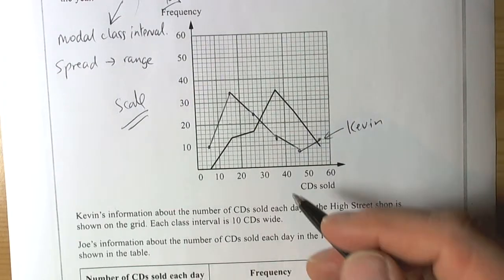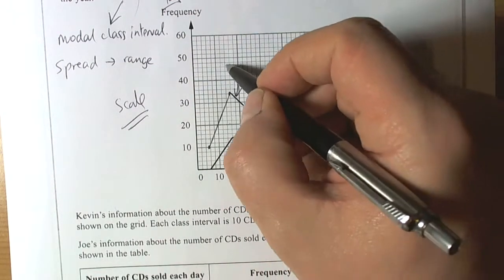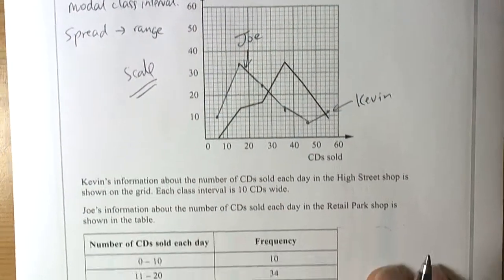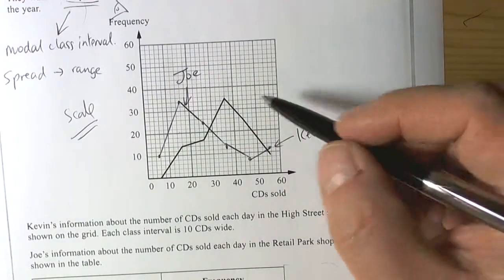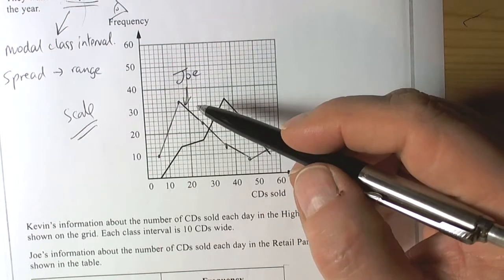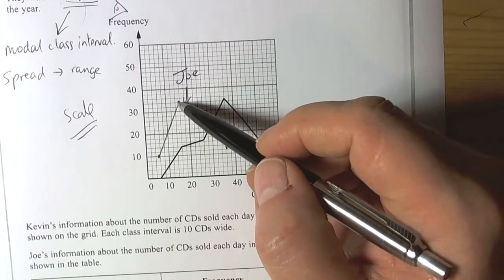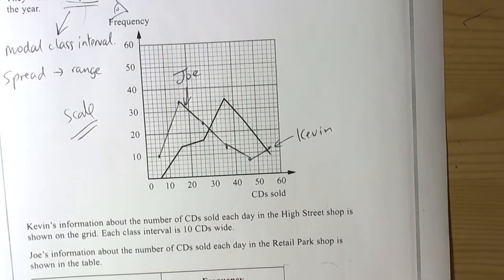Okay, so we've plotted the two graphs. Again, always label your graphs. So this was Joe. We can then look at the graphs and finish off with a comparison, because the question says compare them. We can see that the modal class intervals were totally different. The modal class interval for Joe was down in this region here, so that was between the 11 to 20 region.